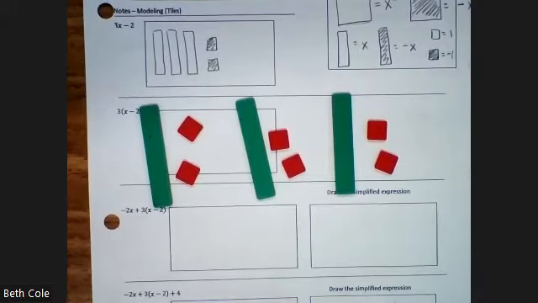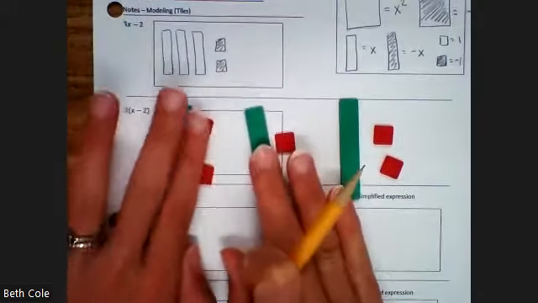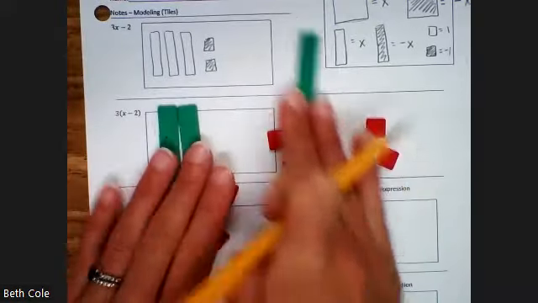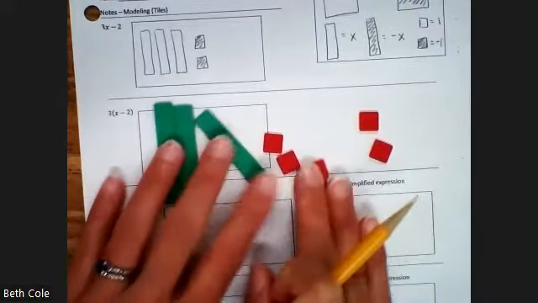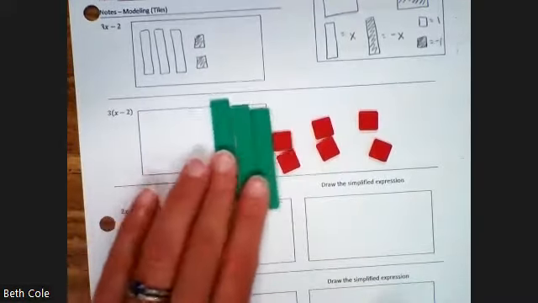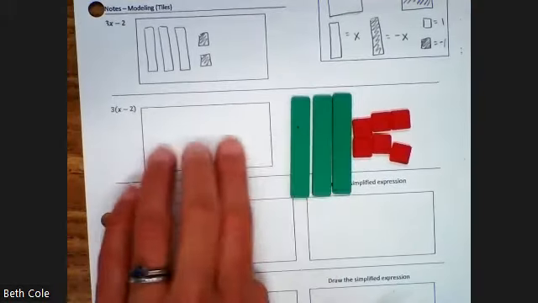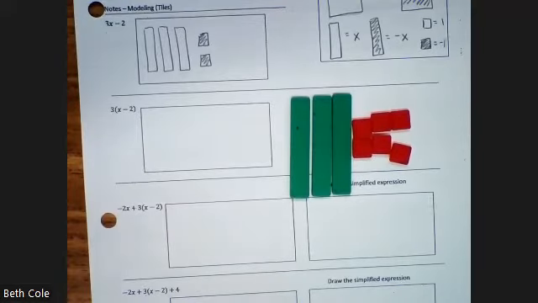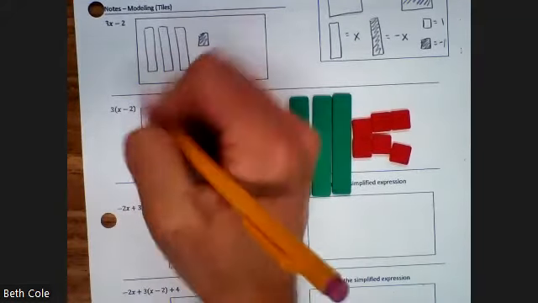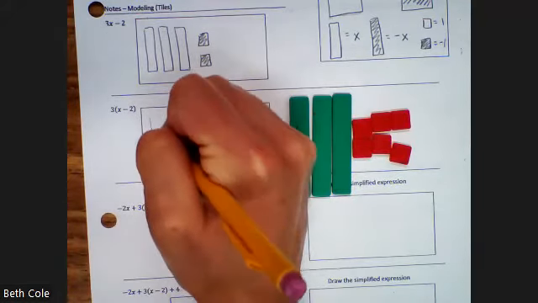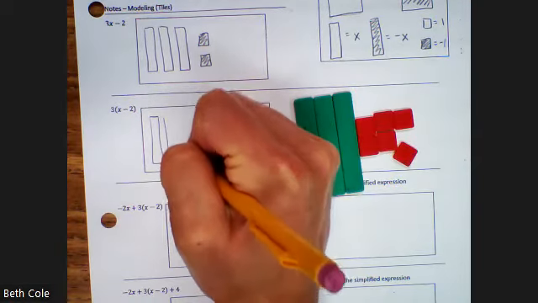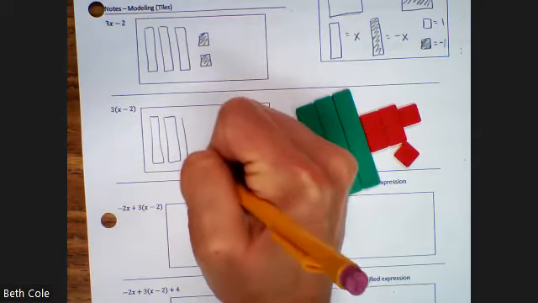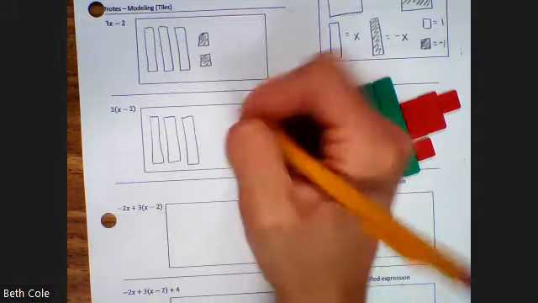It doesn't matter. You can draw them the way I have them here. If you want to group all of the x's together and then all the negative ones, you can do that. But you're just going to draw that in this little space here. Did you have a question? Okay, all right, so just draw that in here. And again, you can draw them sideways, you can draw them upright. It is not going to make a difference. You can draw them grouped however you want.